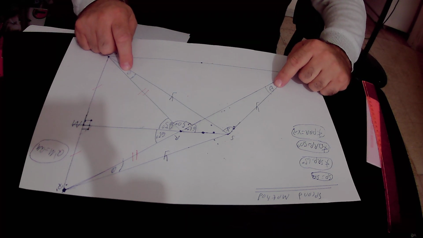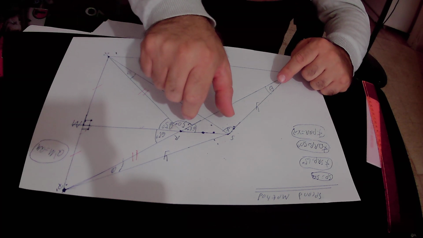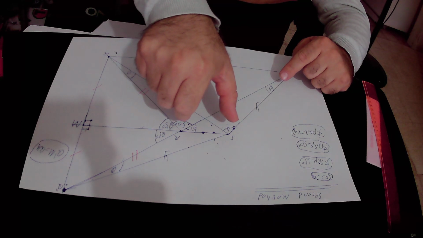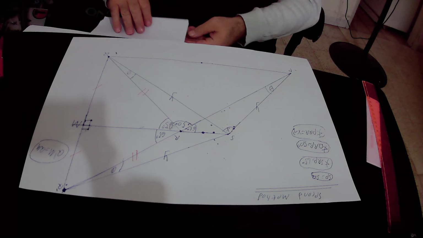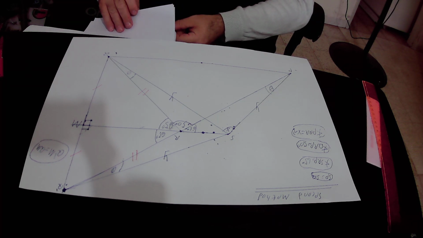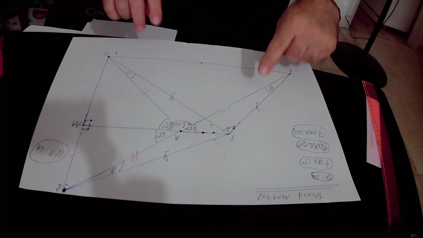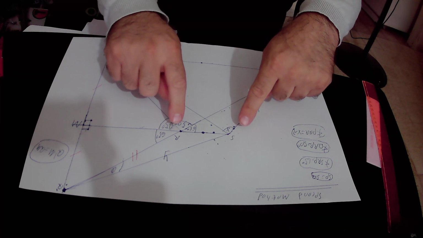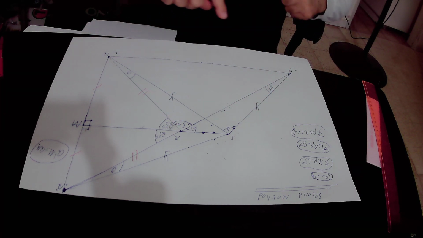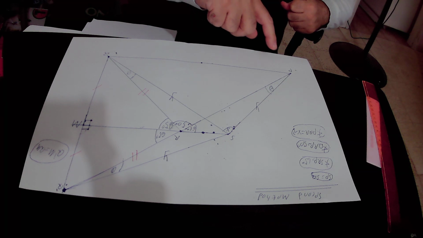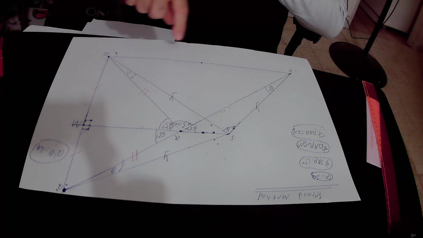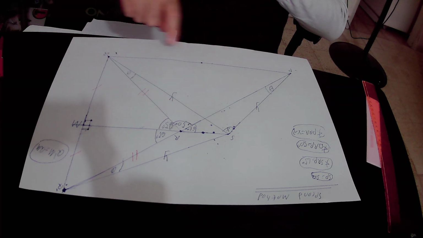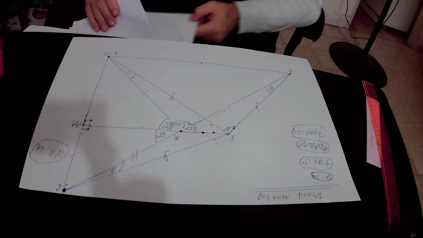Then we have here two angles that are equal to each other and subtend the same chord, the same line segment SR. So according to rule number 1, because they subtend the same line segment SR, we can conclude that the quadrilateral SRPQ is inscribed in a circle, and the four points S, R, P, and Q lie on that circle. Okay?